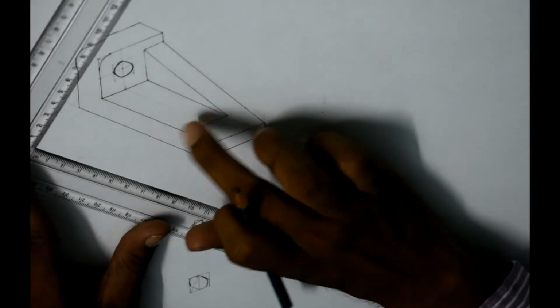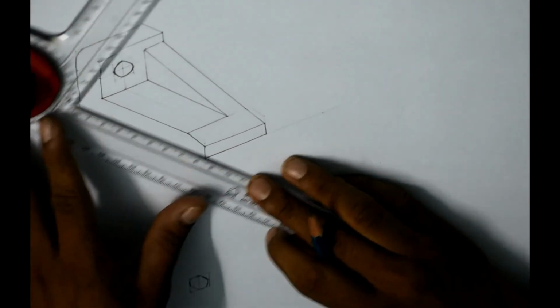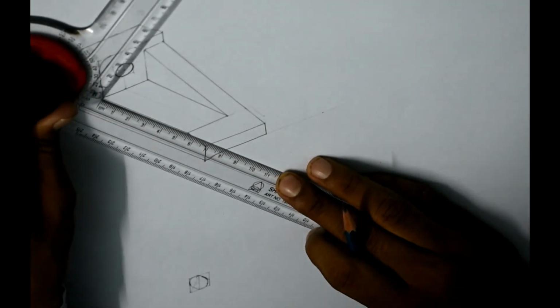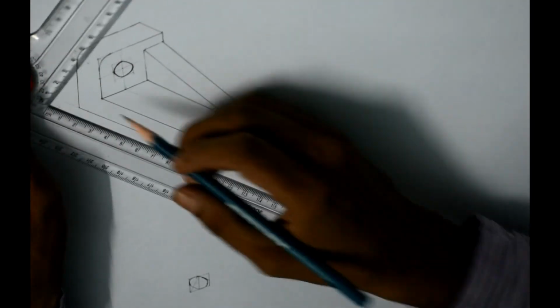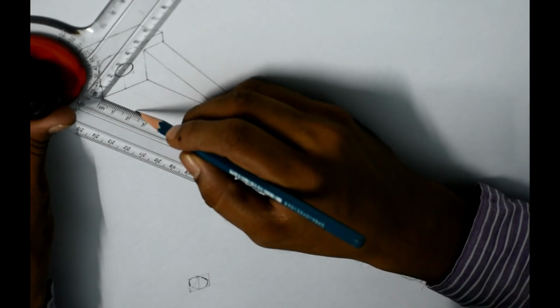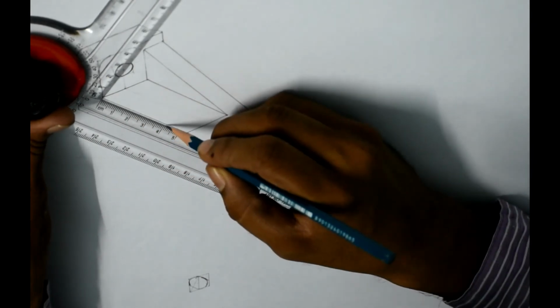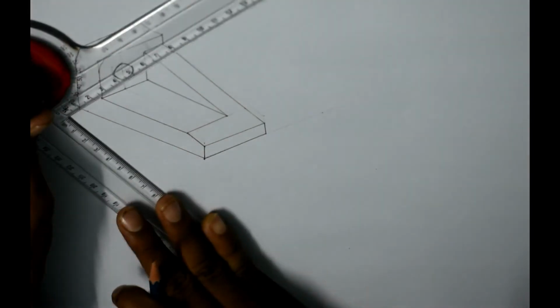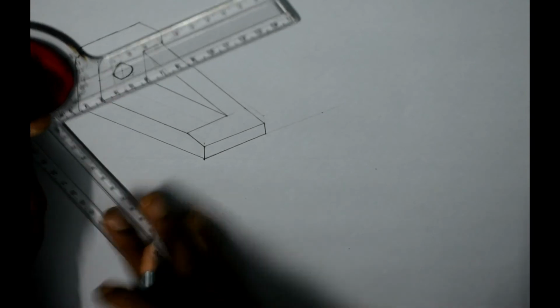One is here and the other is somewhere here. For this, the distance is given as 20 mm and 20 mm. From this line it is given as 20 mm, and then from there onwards 20 mm. So we need to set the drafter in this fashion.